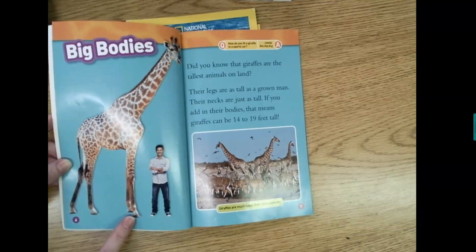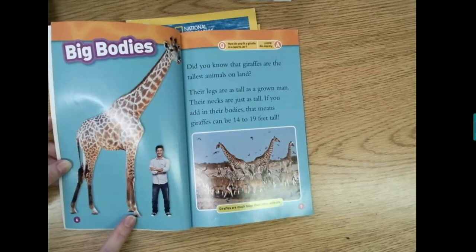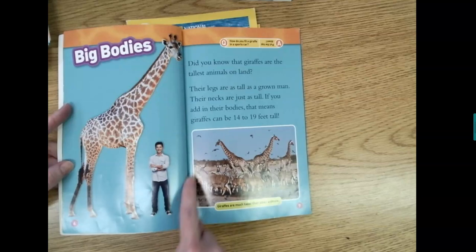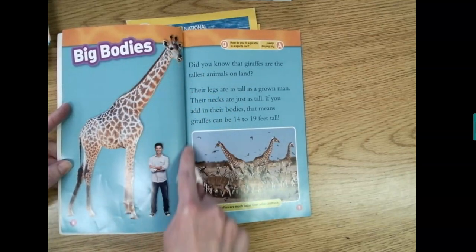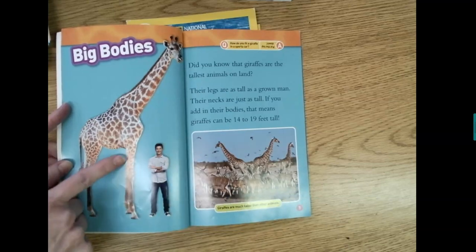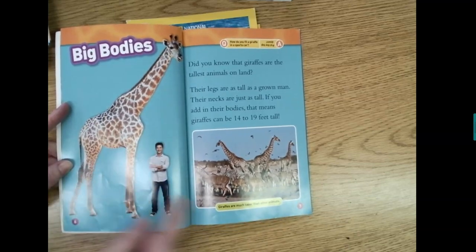Their necks are just as tall. If you add in their bodies, that means giraffes can be 14 to 19 feet tall. Wow. So this photograph really helps me learn how tall they are because it compares a person with a giraffe.